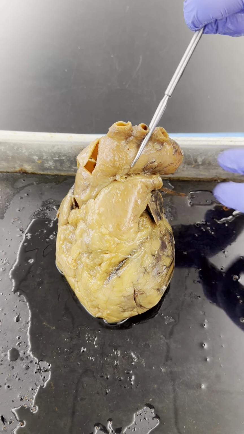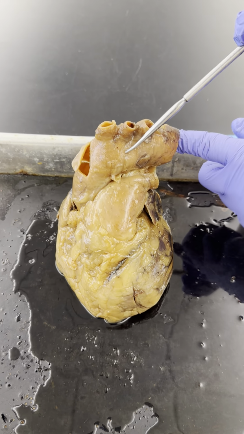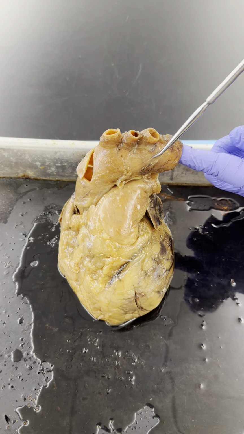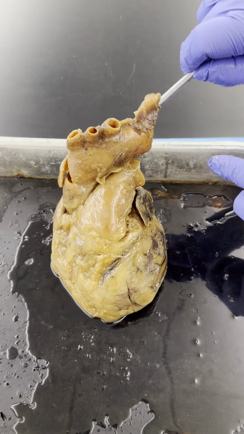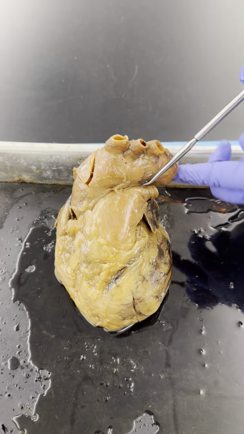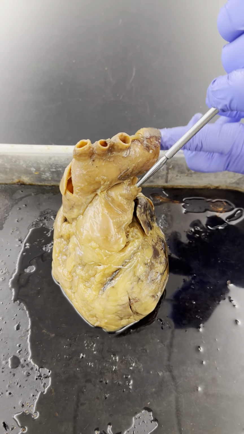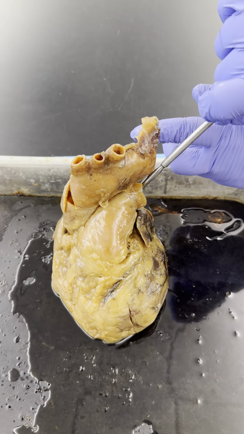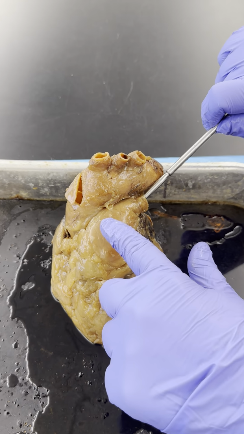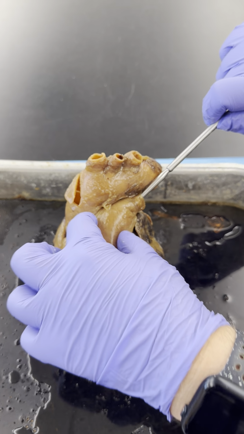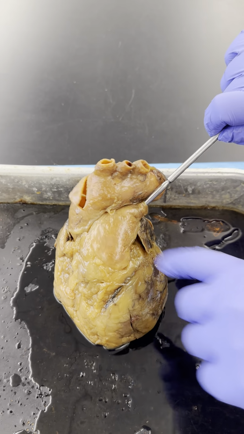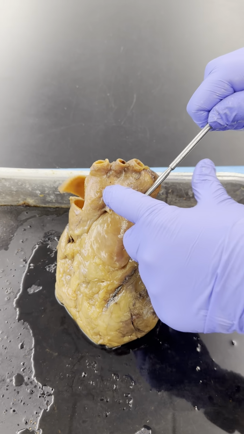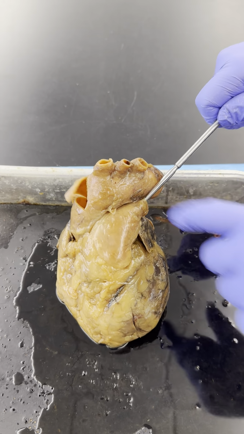Now coming up to the top, to the superior part of the heart, this large vessel right here, this is the largest vessel in the body. This is the aorta, and just in front of that, slightly beneath, this is the pulmonary trunk. And here we can see this is still part of the pulmonary trunk. It's very soft. It doesn't have a lot of pressure, so it's not nearly as dense as the aorta.